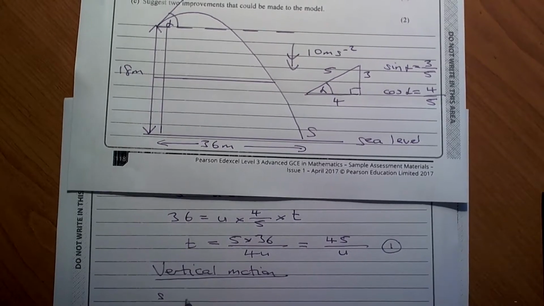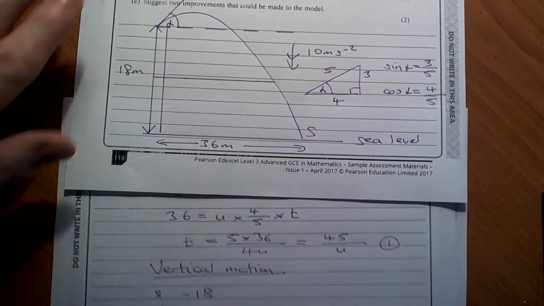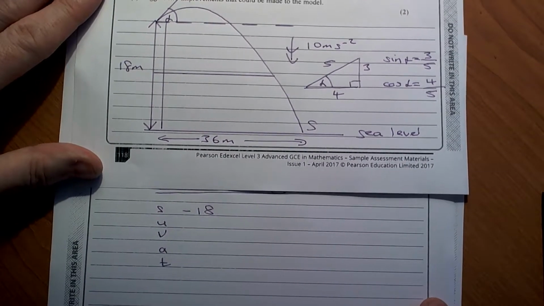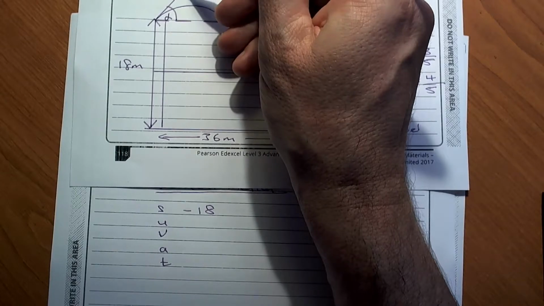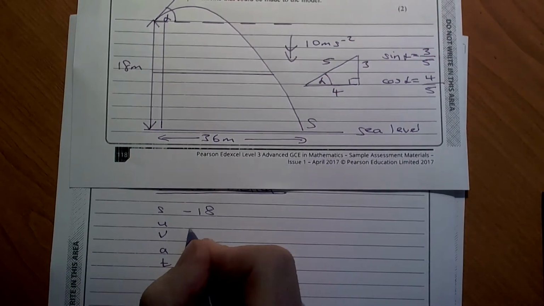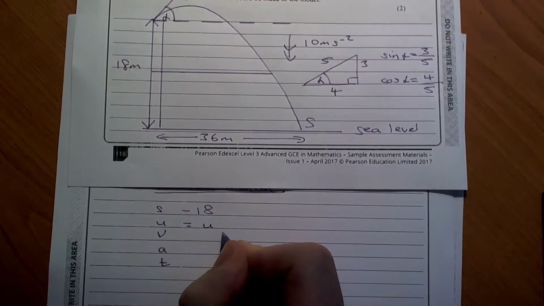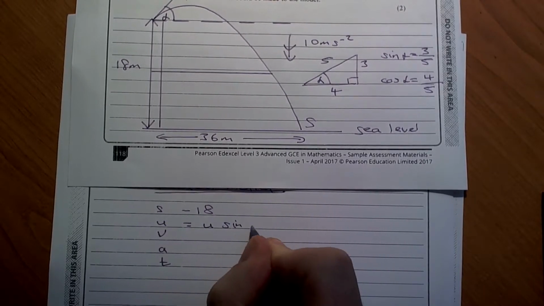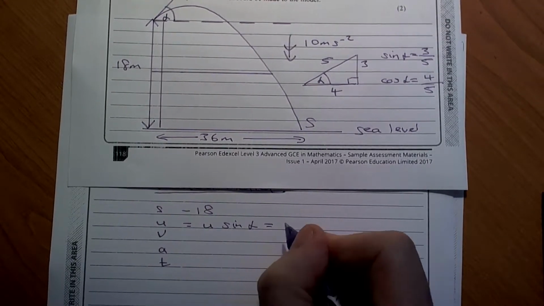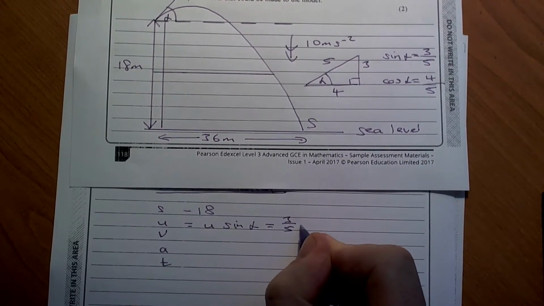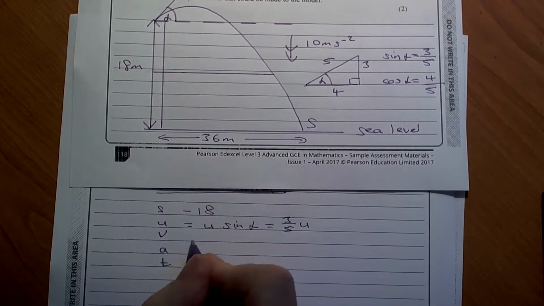S is going to be minus 18. We're dropping down 18 meters. What's our u going to be? Well, it's going to be our vertical component of u. So our u, when it goes up, is going to be u sine alpha. And sine alpha was 3/5, so it's going to be 3/5 u.